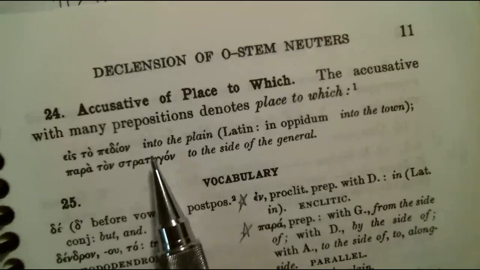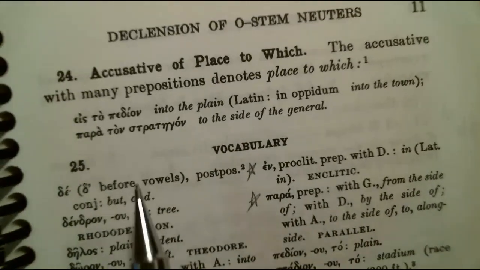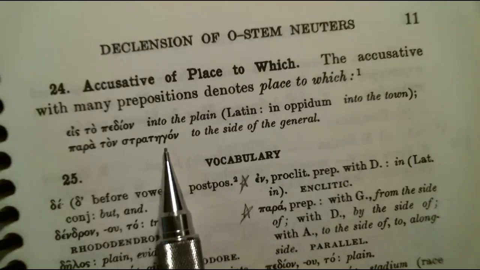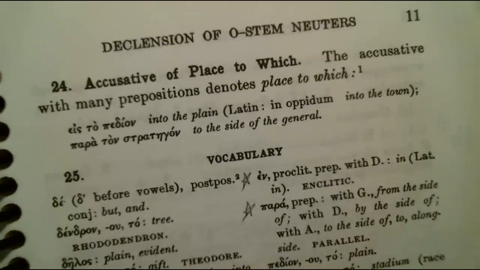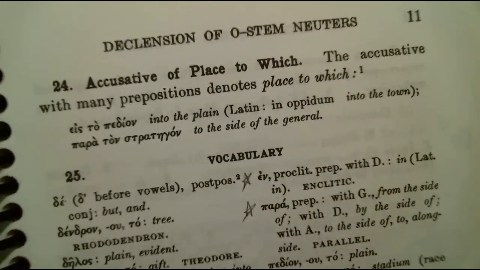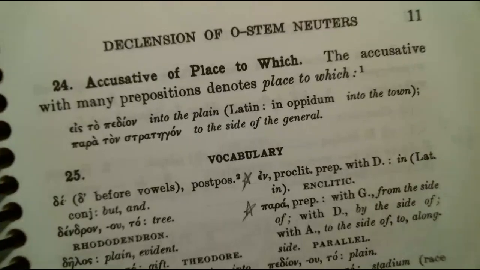Okay. And then we have here para ton strategon. That's going to be at the side of the general, or to the side of the general. You can't really move inside the general or into the general unless you're a sword or a lance or something like that. A spear, perhaps.